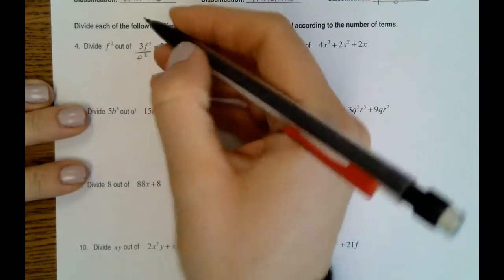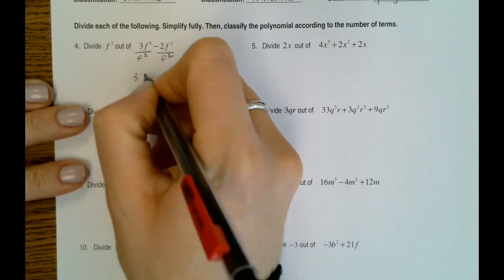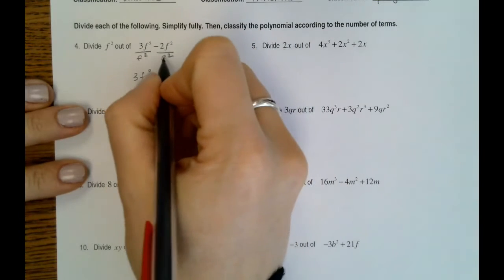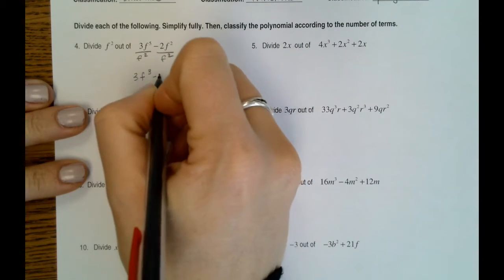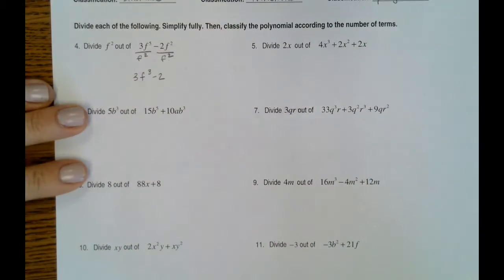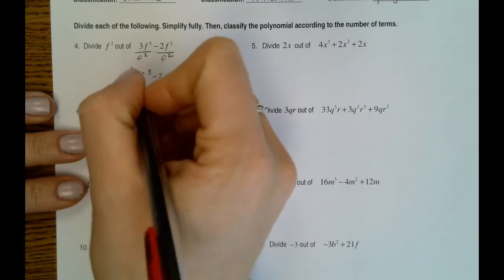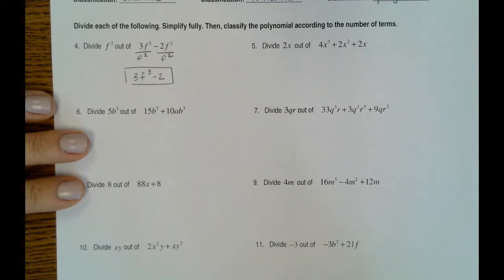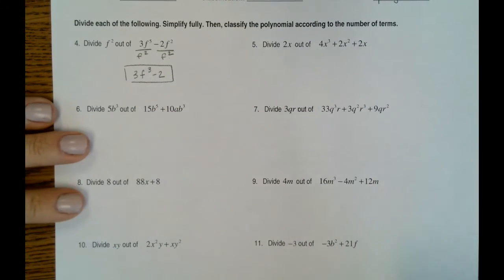So we would keep the 3. We'd be left with f cubed. And then here we keep the minus 2. Our f squareds would be gone. And that's all there is left to that one when we factor out that f squared.